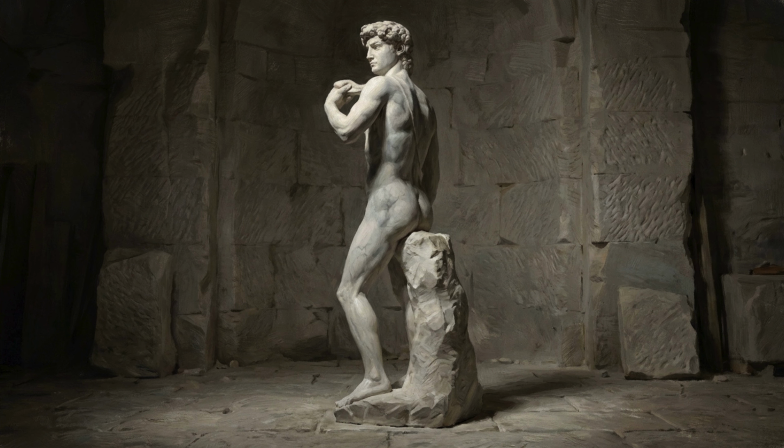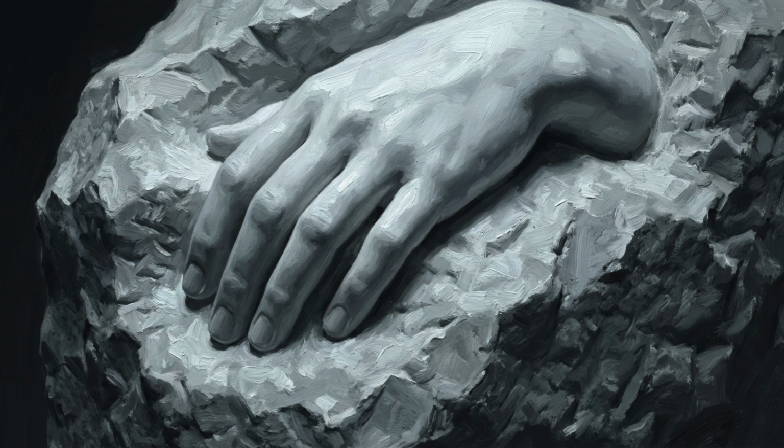Contrapposto represents the opposite of the frontal rigidity of medieval sculpture, a body that seems to breathe, to have weight, to balance itself in real space. In sculpting contrapposto, the Renaissance artist was not reproducing a convention. He was affirming that the human body has its own physical intelligence that art must capture.